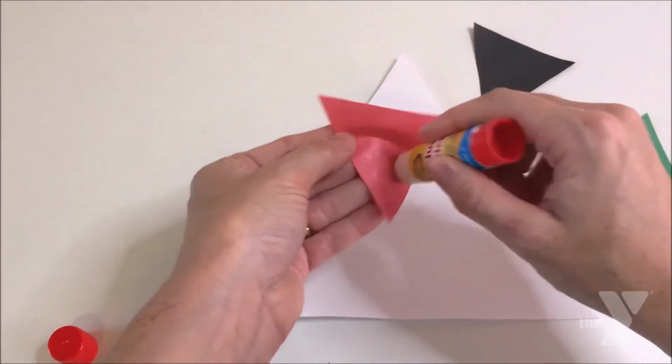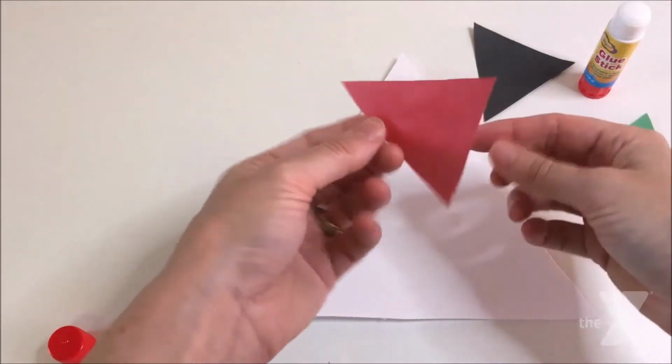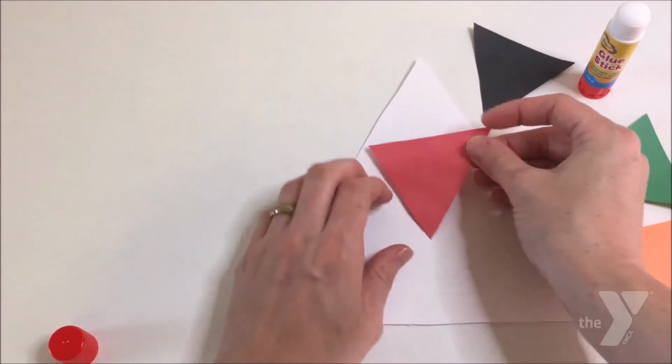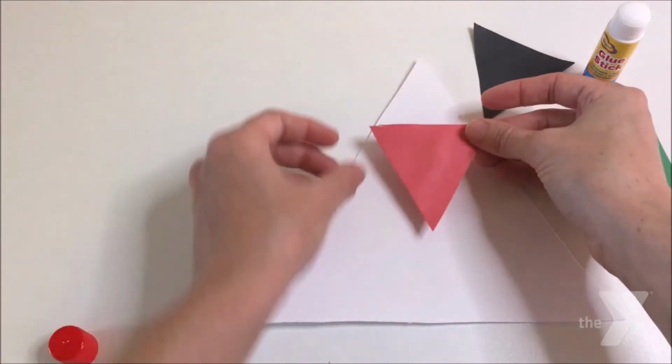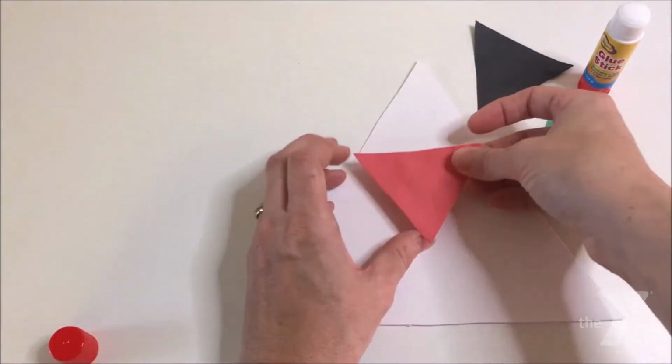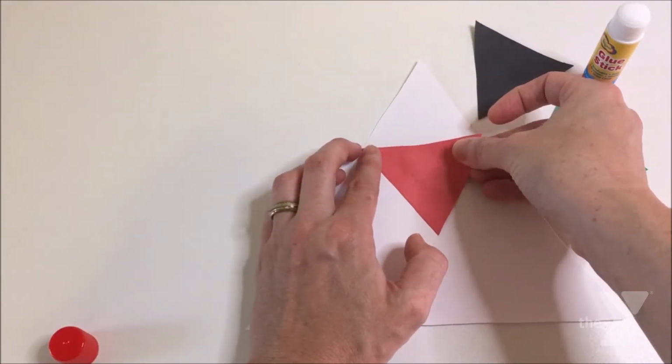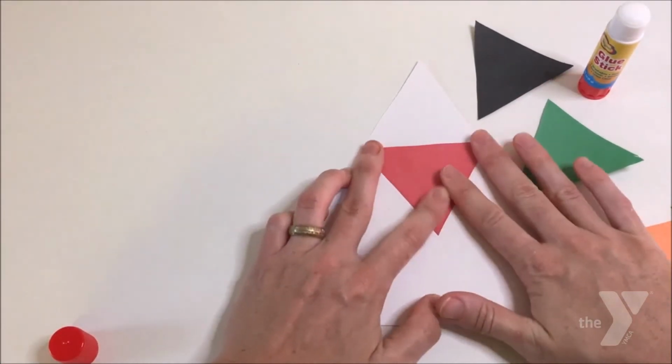Notice that I've placed it so that the edges of the small triangle touch the edges of the big triangle. So if you're wondering how far down to glue it, that's where you want to put it, right at the right place so that all the edges touch like what they are here.